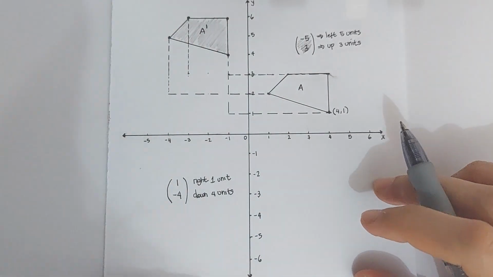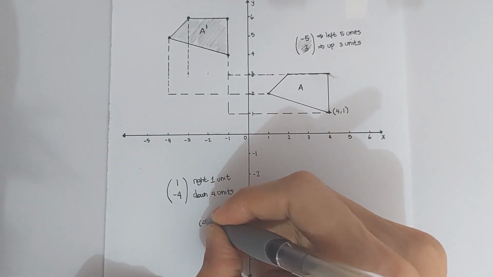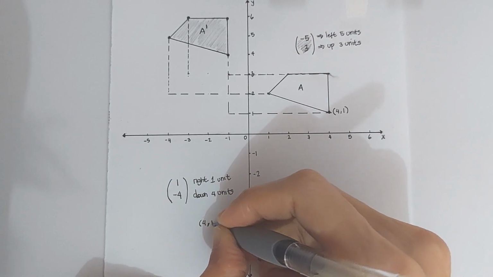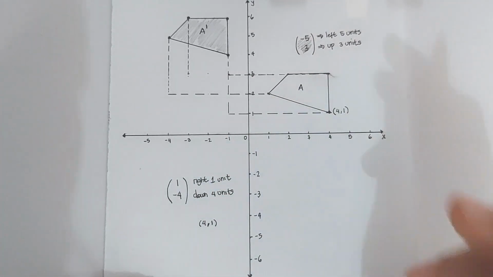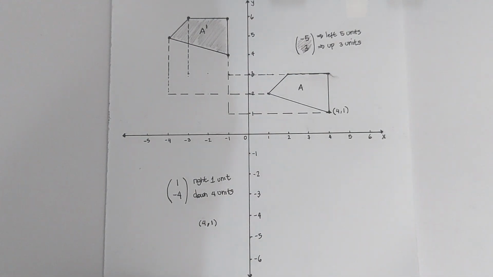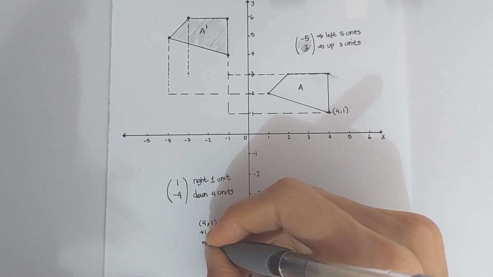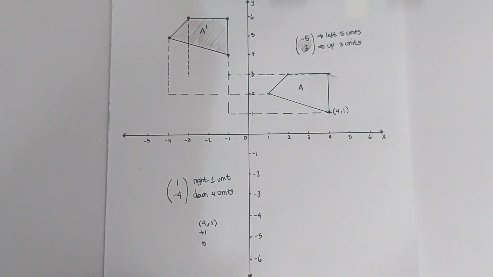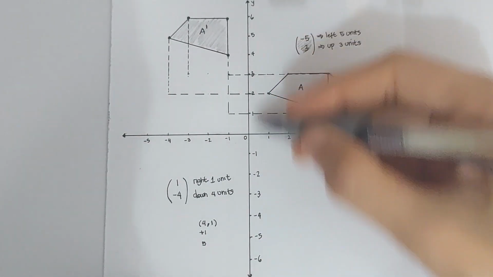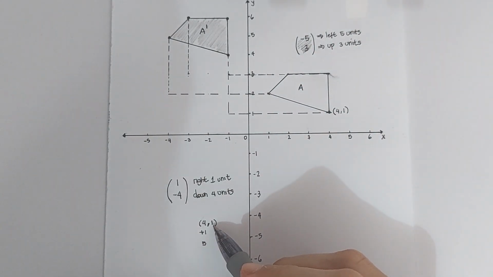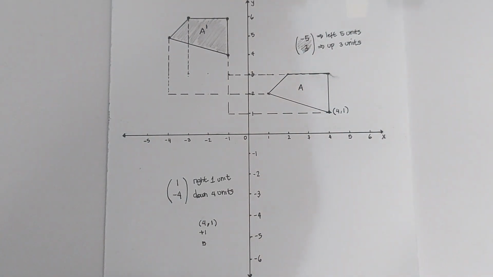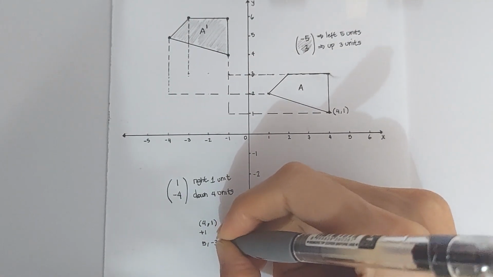So I can say, okay, for the dot 4 comma 1, the 4 will move to the right 1 unit. This one will be plus 1, it becomes 5. And then after that, down 4 units. If it's down, it means dealing with the y-axis. What is the value of the y-axis right now? 1. Now go down 4 units. It means 1 minus 4. It will be negative 3.